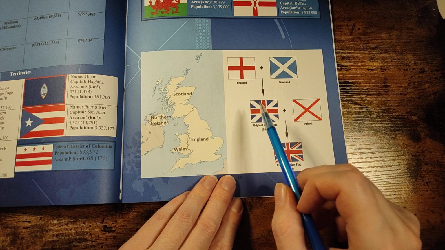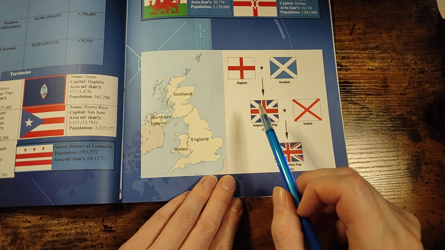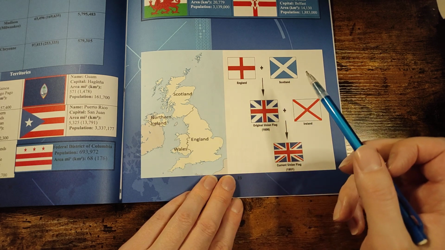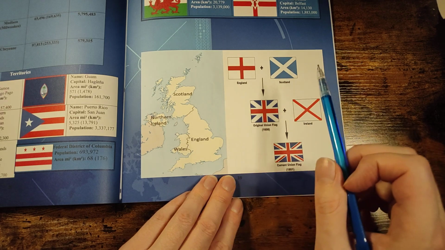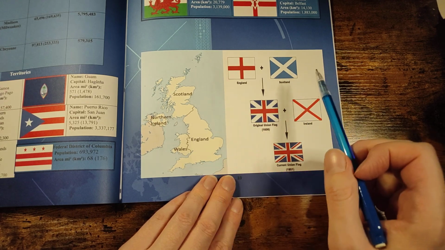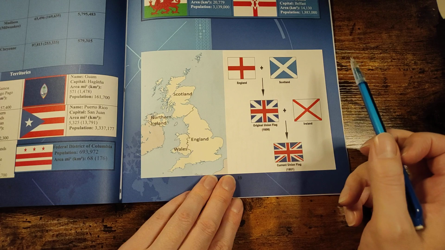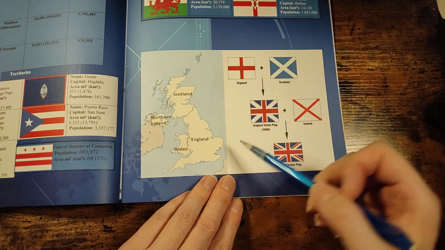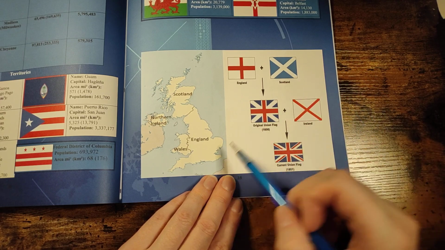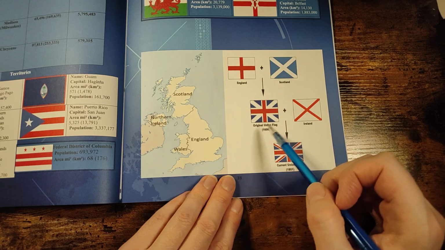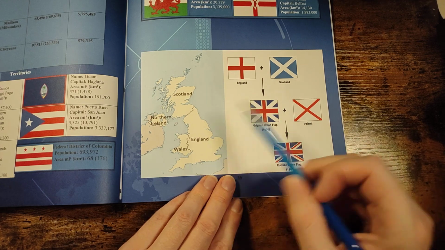It's kind of like how North Korea is called the Democratic People's Republic of Korea, but there's no democracy whatsoever. There is no voting, so it can't be democratic. In the same sense, this is called the United Kingdom, but it was united through invasion.